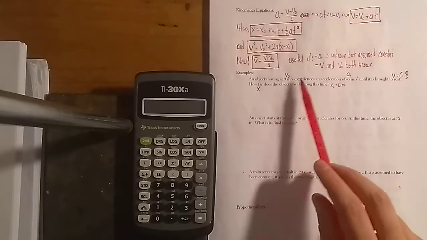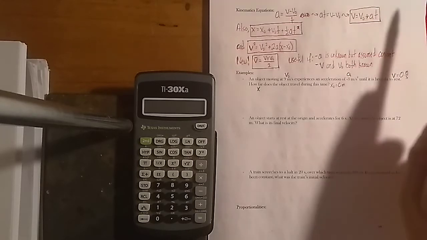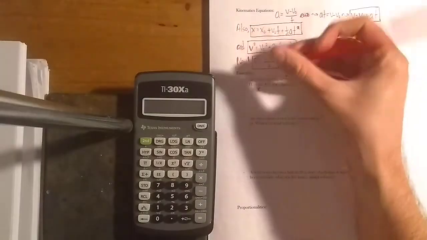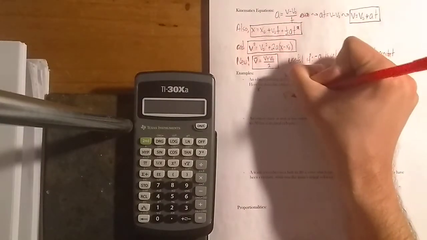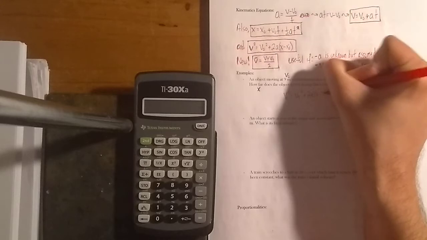Now I just need to pick an equation that has, at least for this very simple case, the variables that I need. I have both the initial and final speed. I have the acceleration. One thing it doesn't tell me about is the time, so I don't want an equation that has time in it. Basically, that means I should be using this one right here. So I'm going to write it down. v squared equals v naught squared plus 2a times x minus x naught.